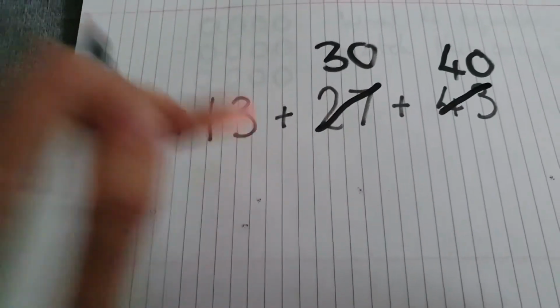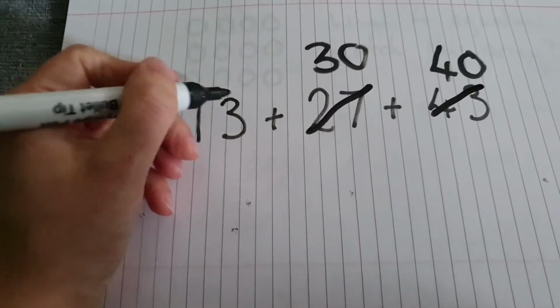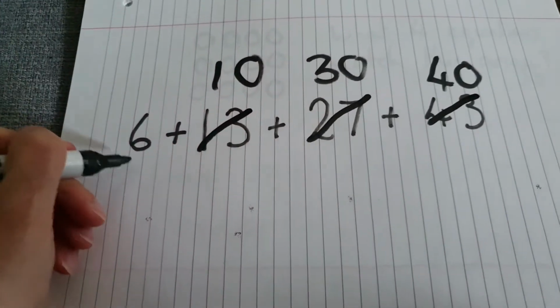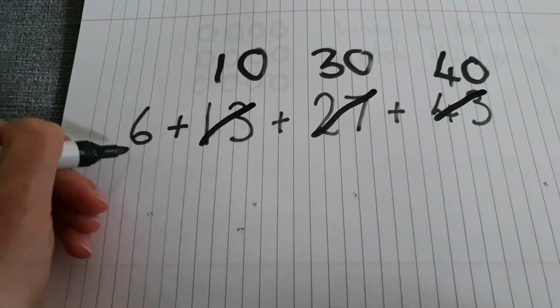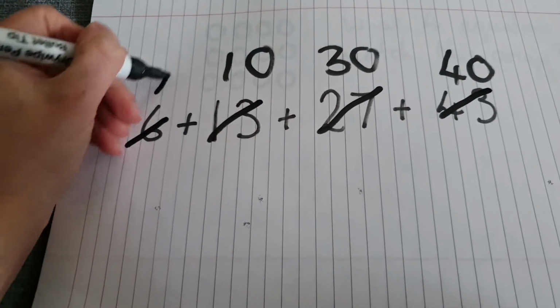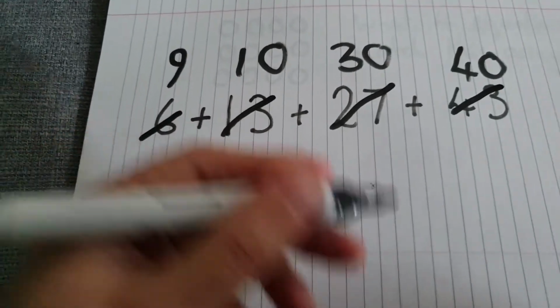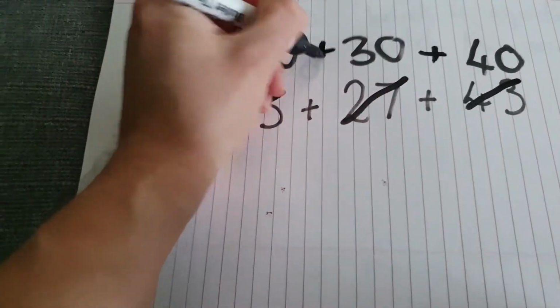Okay, I want this number to be 10, so I'm going to get rid of that 3, make it 10, and I'm just going to put that 3 with that 6. So I'm going to add that 3 to that 6, which gives me 9. Perfect. And then I'm just going to put them all together.